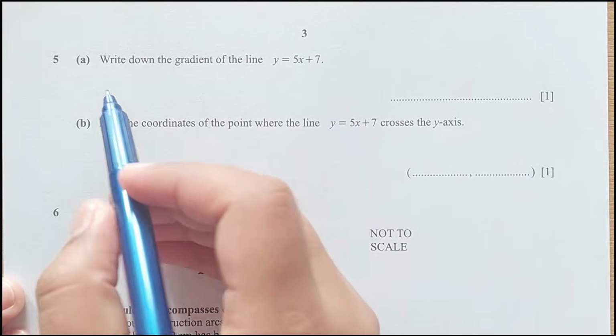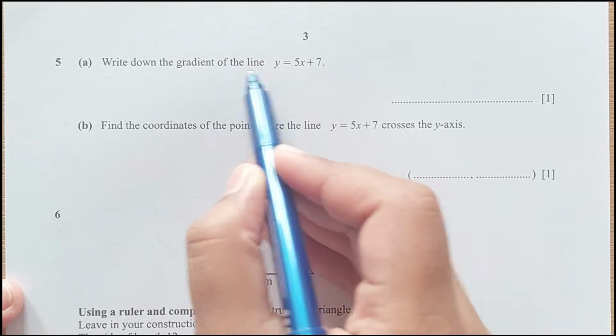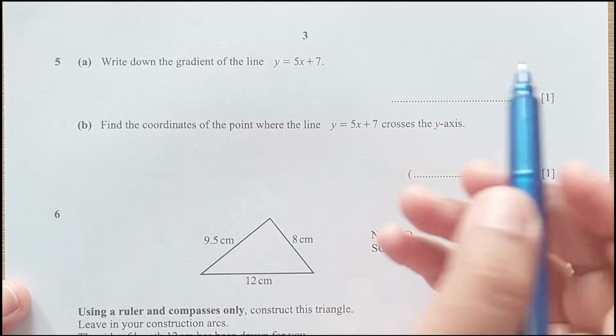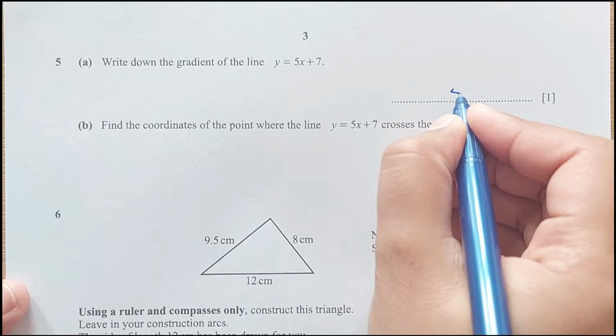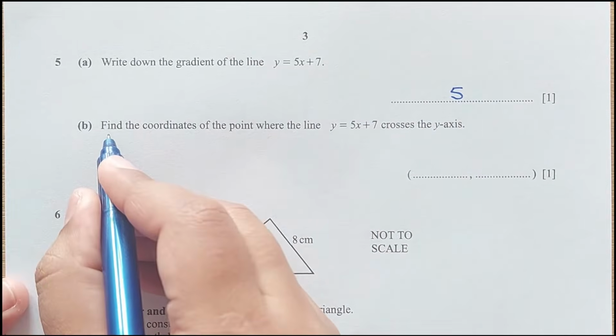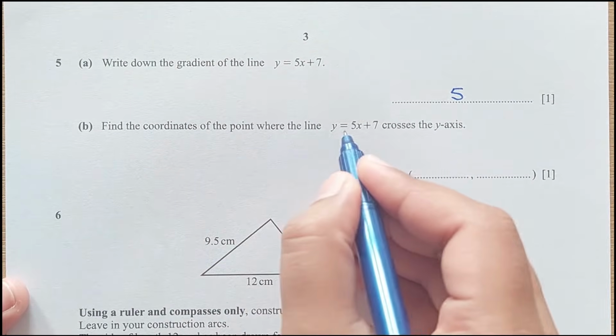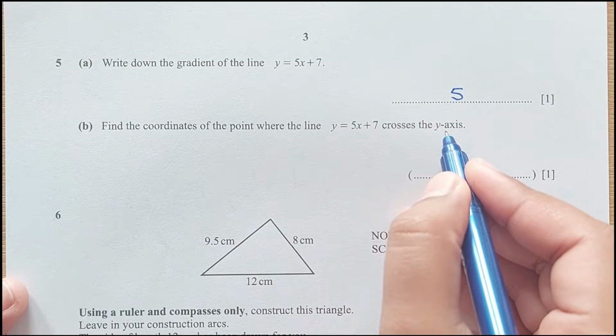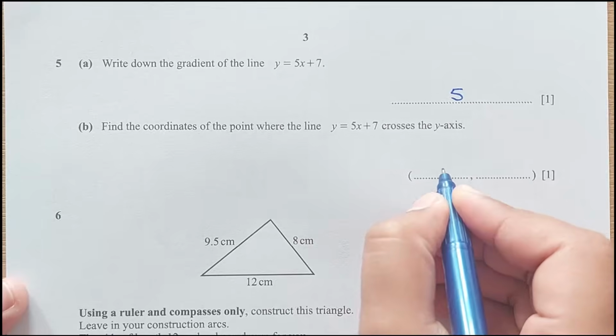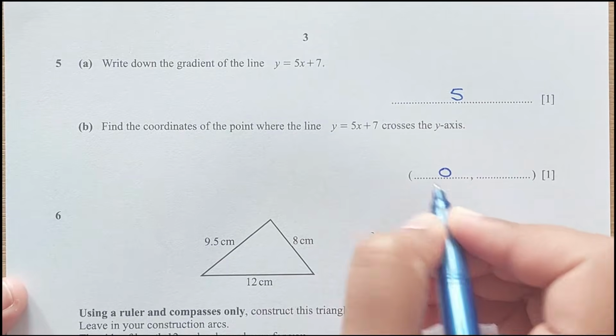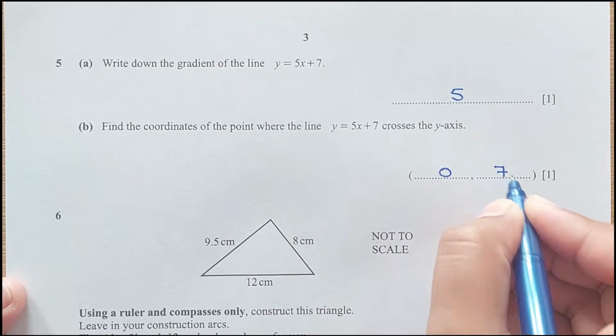So the surface area of the cuboid is 166 centimeters squared. Question number 5, part A, write down the gradient of the line y equals 5x plus 7. The coefficient of x is the gradient, that is 5. For part B, write the coordinates of the point where the line crosses the y-axis. When the line crosses the y-axis, the x component is 0 and the y component is the y-intercept, which is 7.